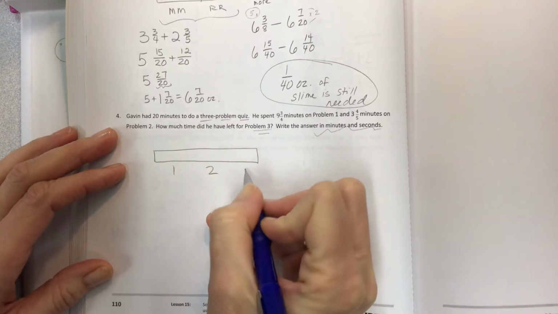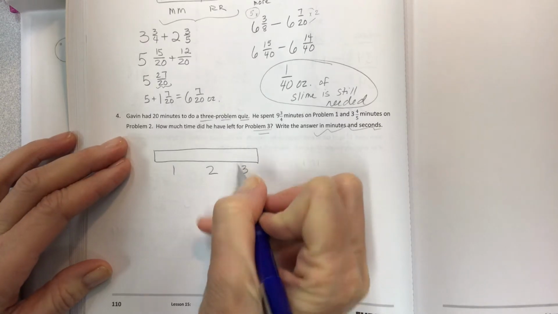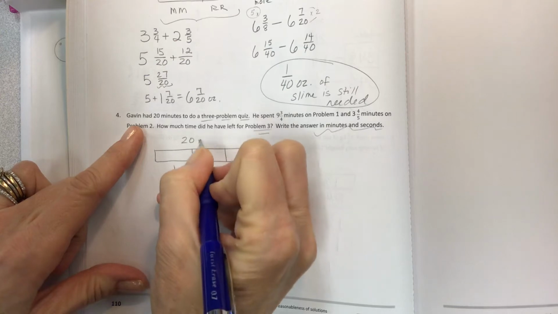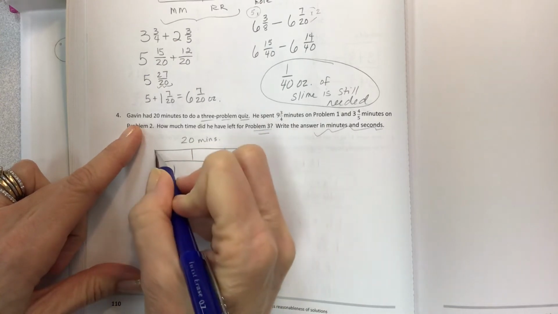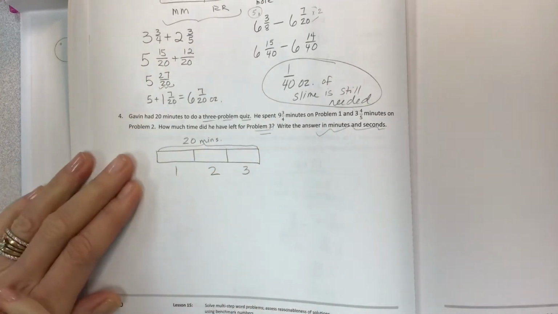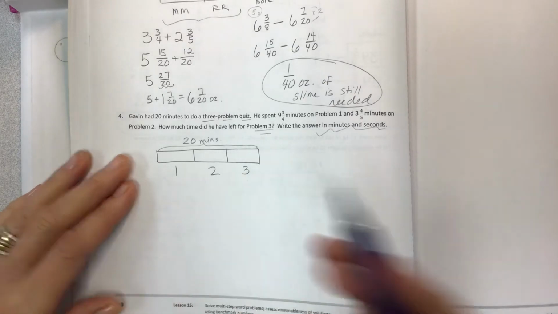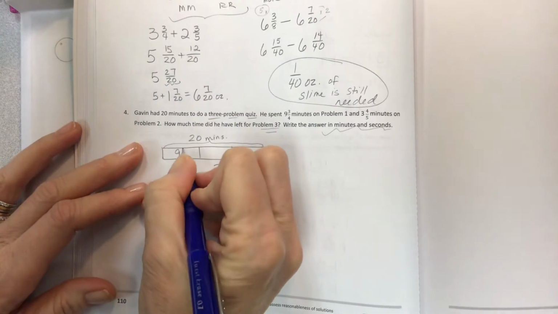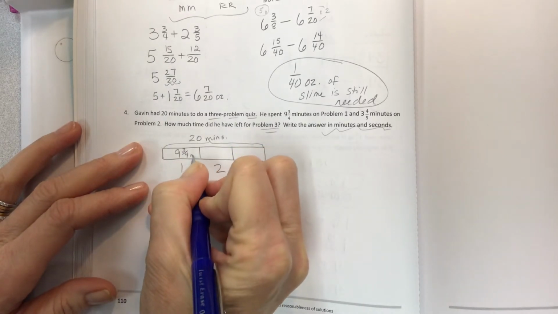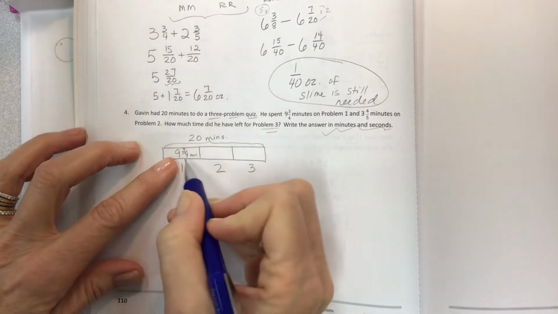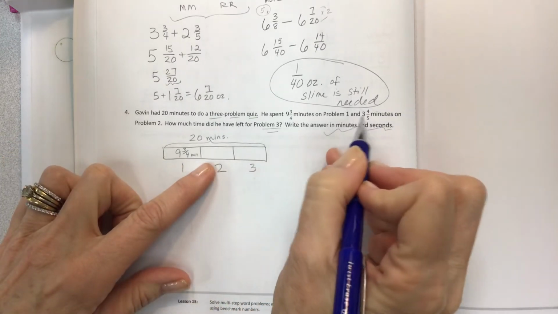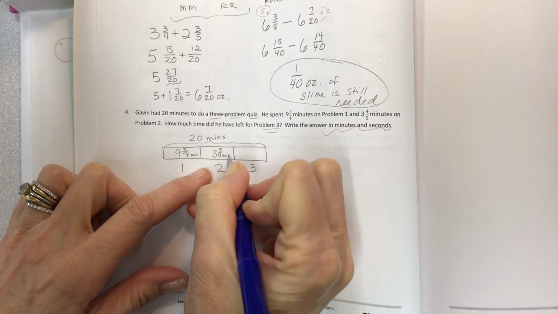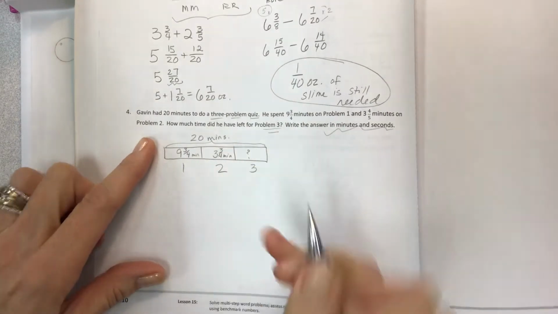Let's do problem 1, problem 2, and problem 3. He has 20 minutes. That is the total, so always put your total on the top when you make a tape diagram. And then draw what you can. He spent 9 3/4 minutes. That's almost half. Gavin, manage your time more carefully. And 3 3/4 minutes on problem 2. How much does he have left?